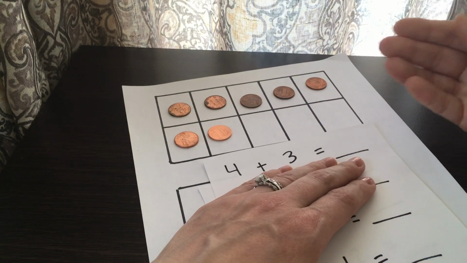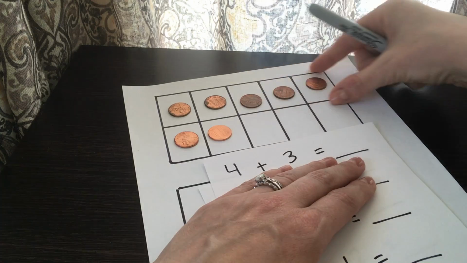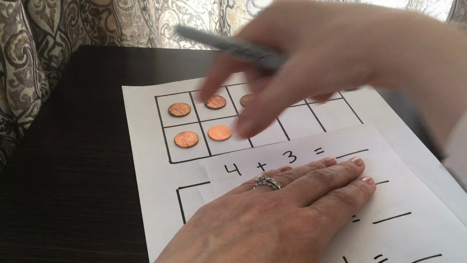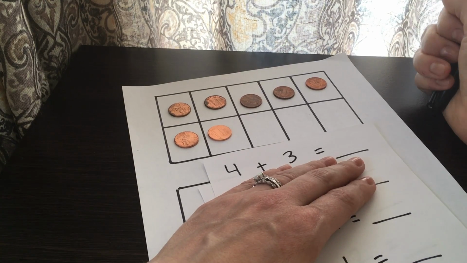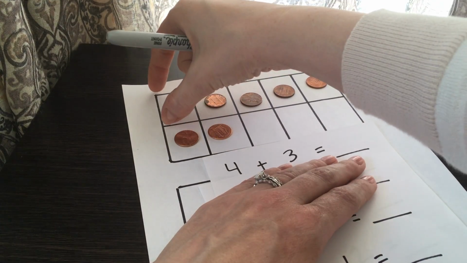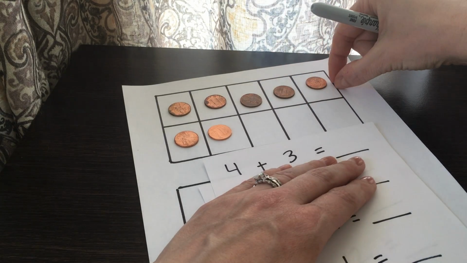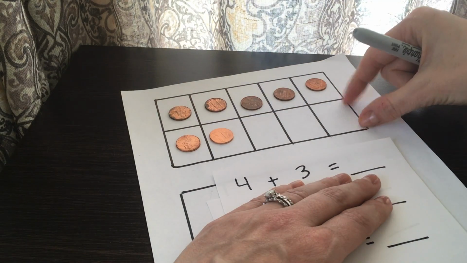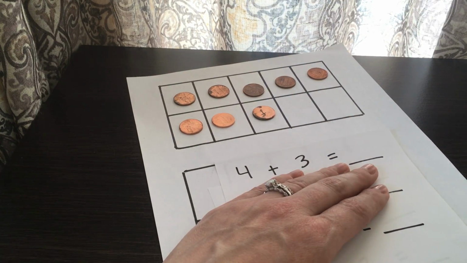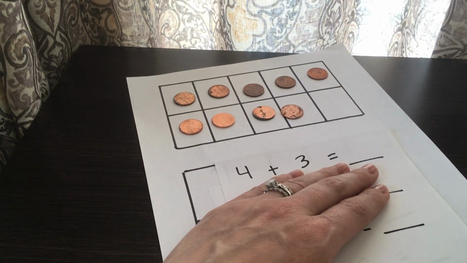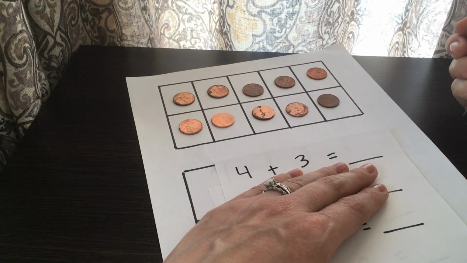So eventually, as they see this format many, many times, because we use it quite a bit in my classroom, they'll start to see this is 5 and this is 5, right? And then after a while, they're going to understand that this is 10.